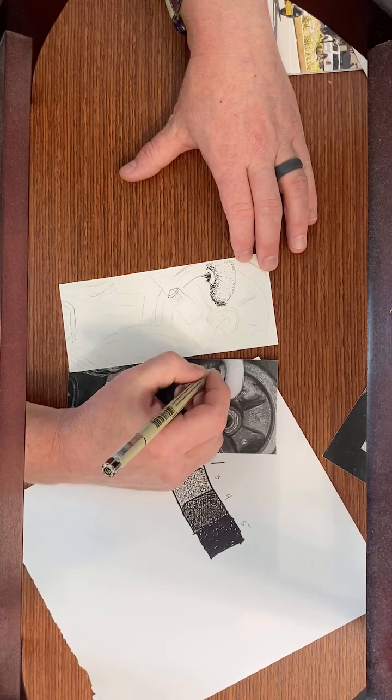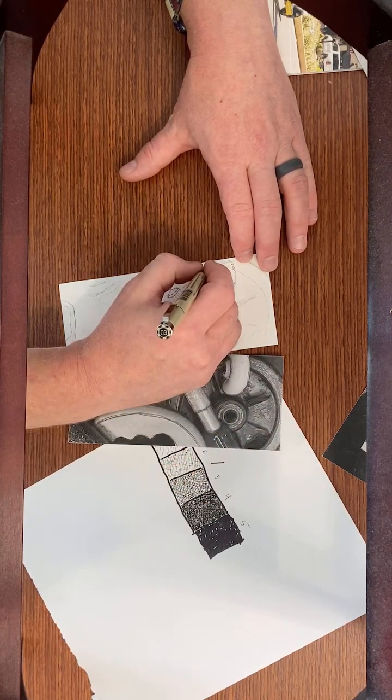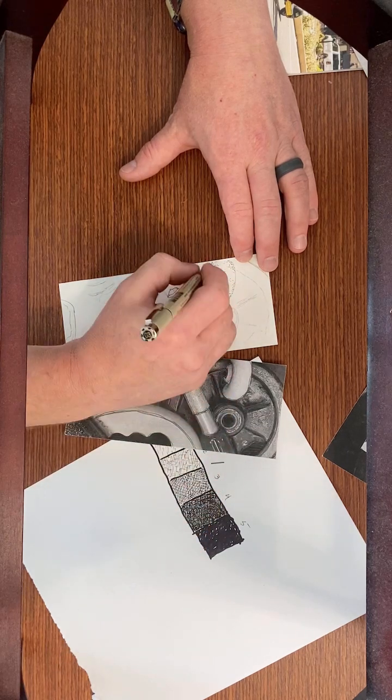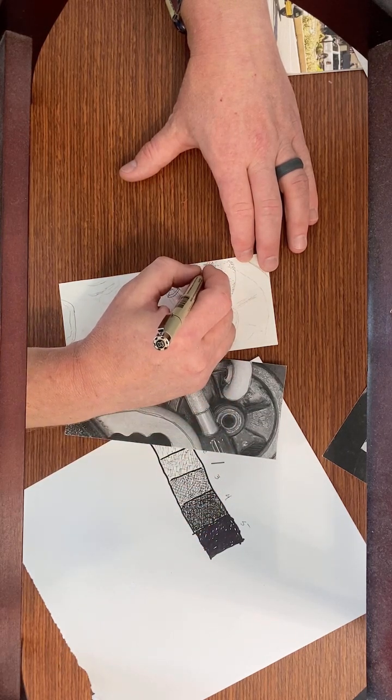I know it's going to be lighter right here, so I'm going to be careful to make sure I don't go too dark. Kind of a shadow popping out from this space.